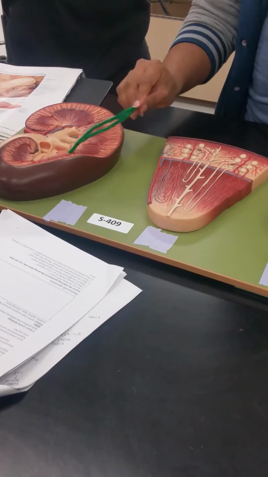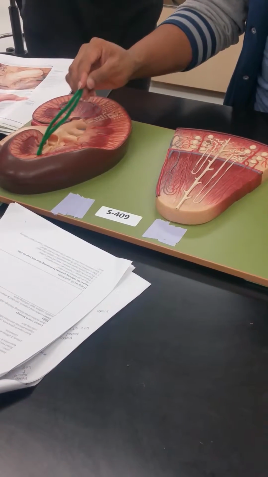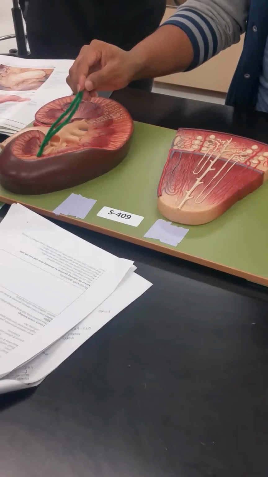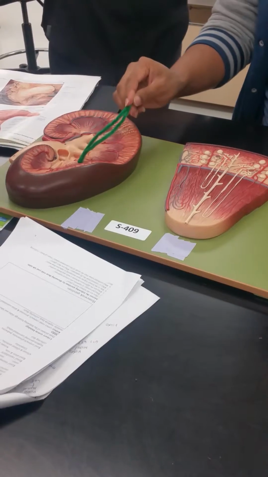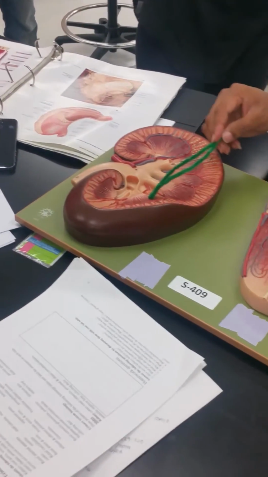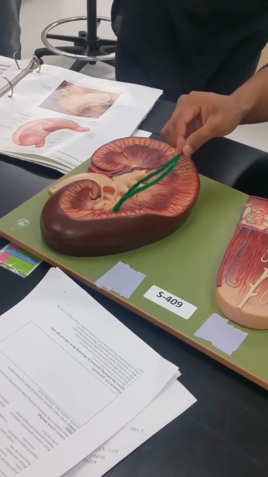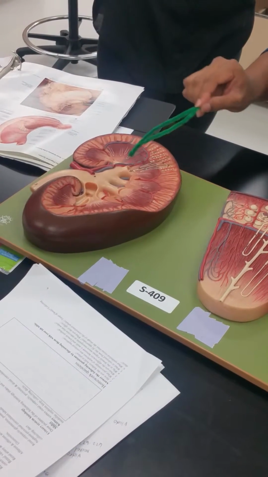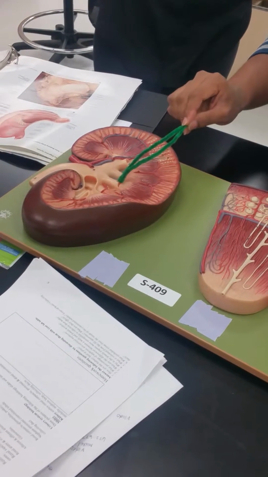Between the triangles, like right here, the light colored area between the triangles is called a renal column. And the name for the triangles themselves, specifically, is a renal pyramid. They are actually three-dimensional, so that's why they're pyramids, renal pyramids. All of the pyramids point towards a small tube right here. This is called a minor calyx.